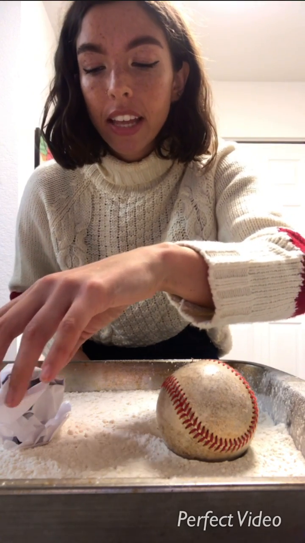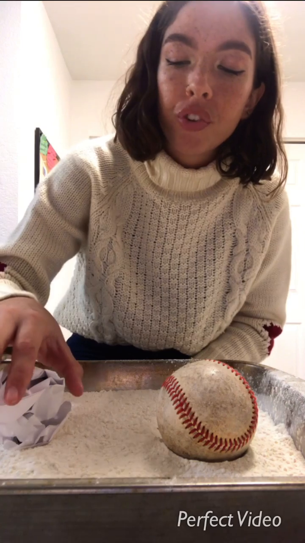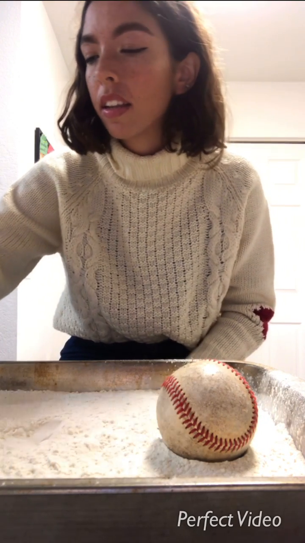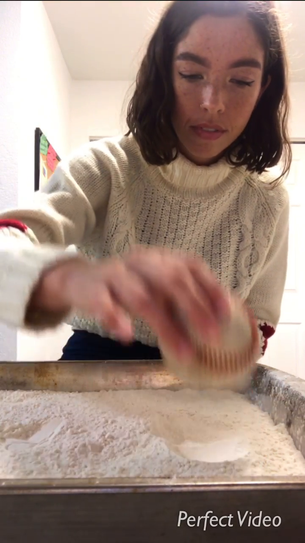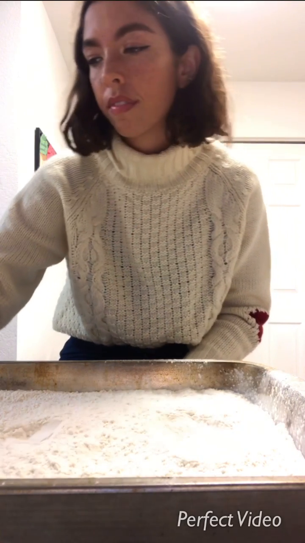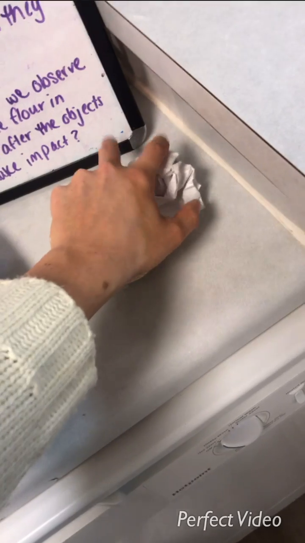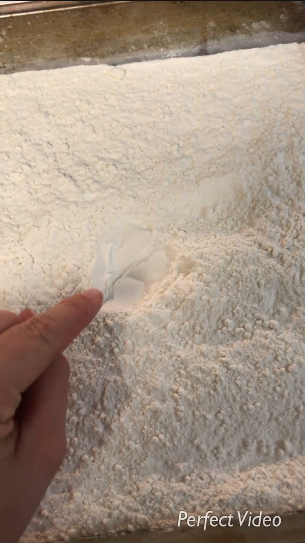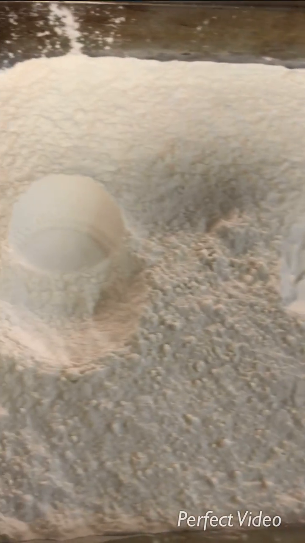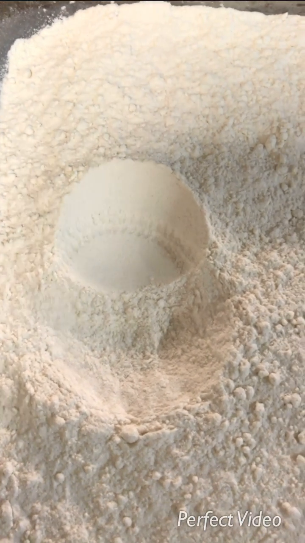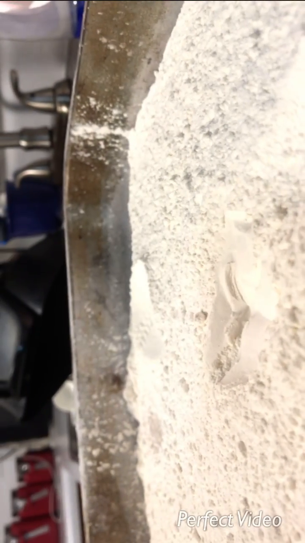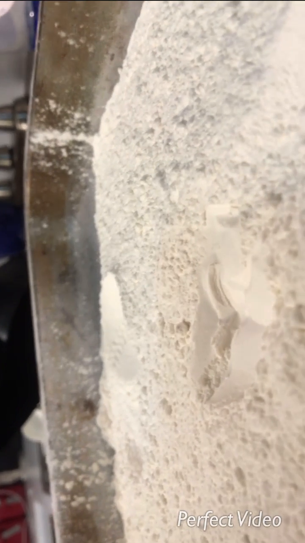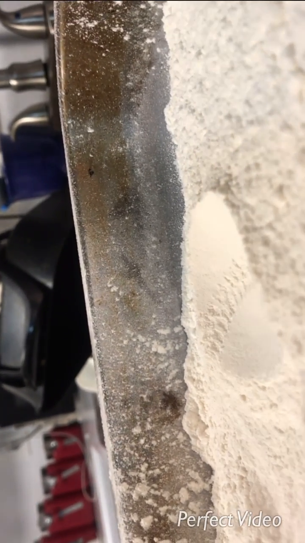I'm going to carefully lift our objects without pushing them in. Let's see what's happened to the flour. Here's the crater that formed from the paper ball. And here is the crater that formed from the baseball. If I turn this to the side, you can see how deep the crater is. So here's the crater again from the paper ball, and here's the crater again from the baseball.